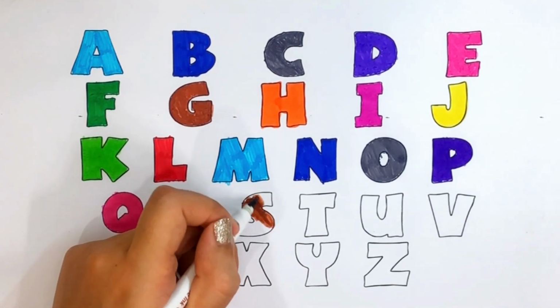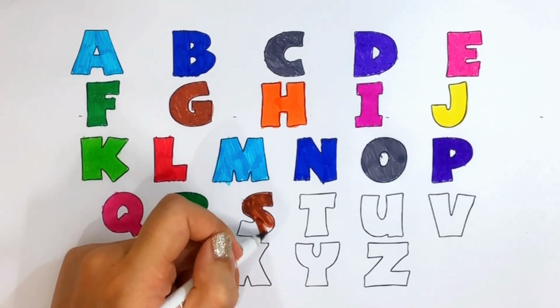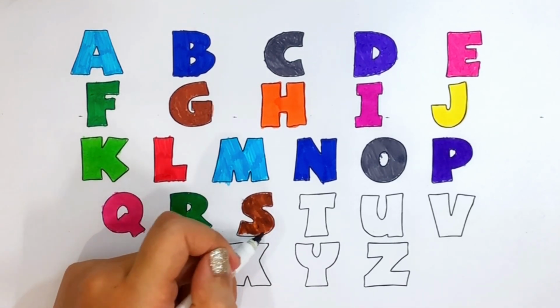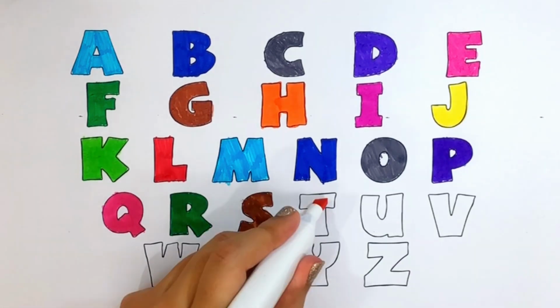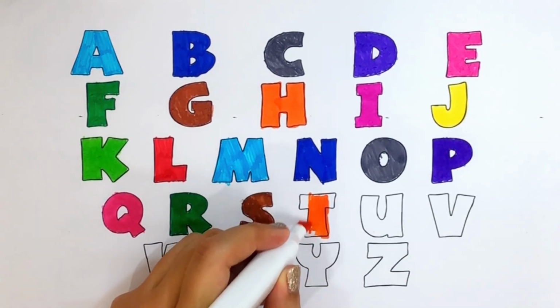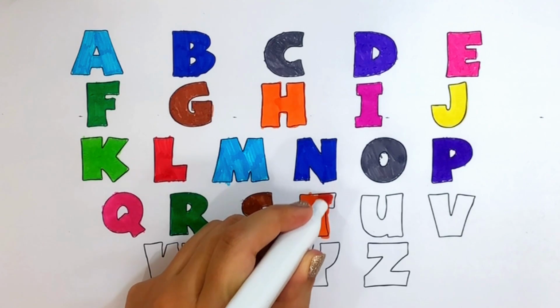S is for strawberry. T is for tangerine.